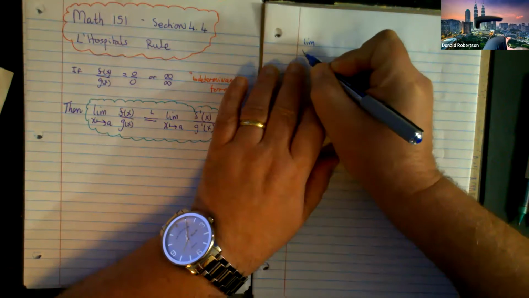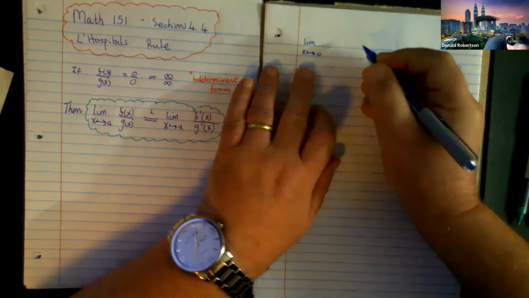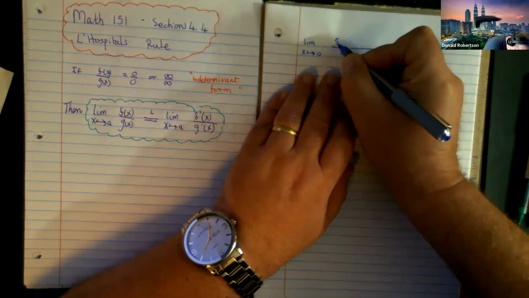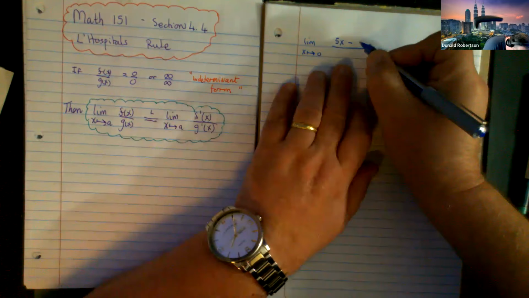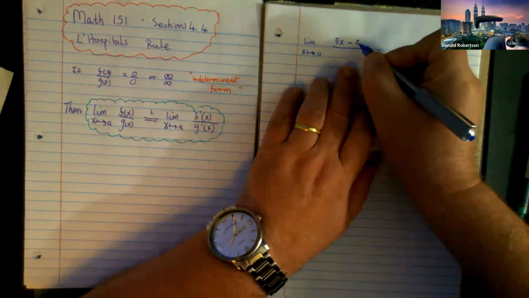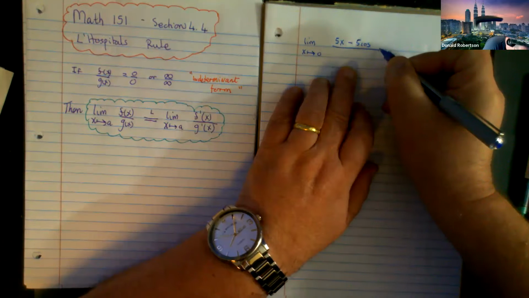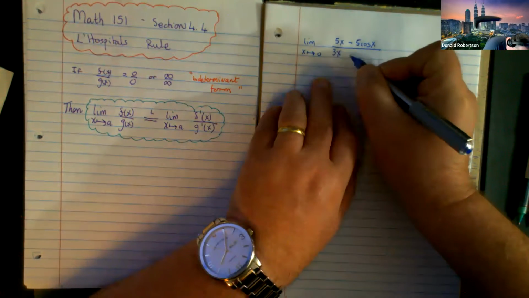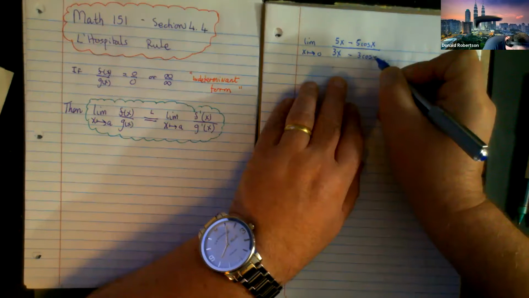So let's do the limit as x tends to 0 of 5x take away 5 cosine x over 3x take away 3 cosine x.